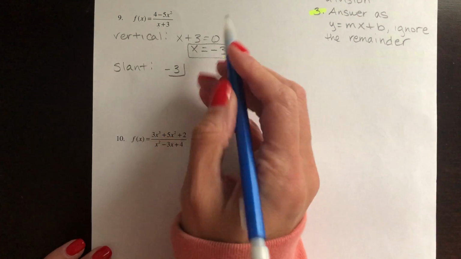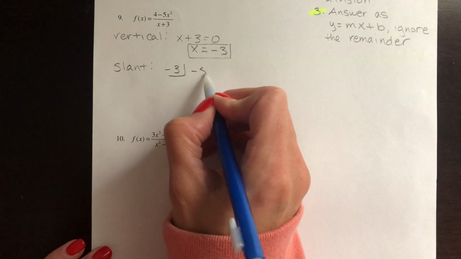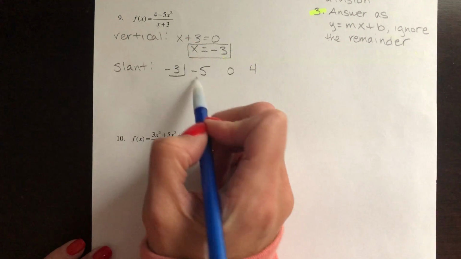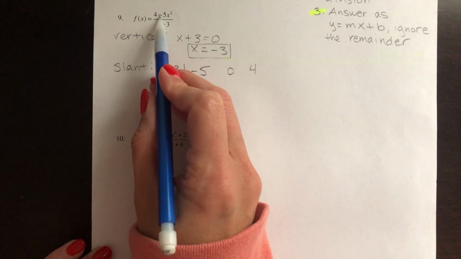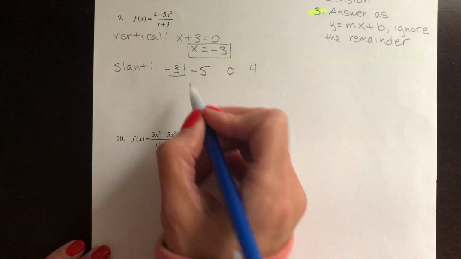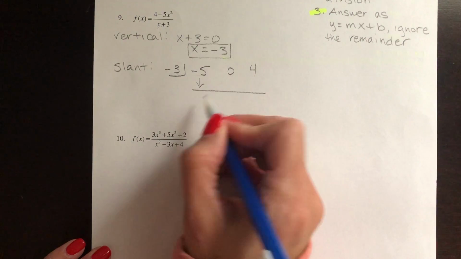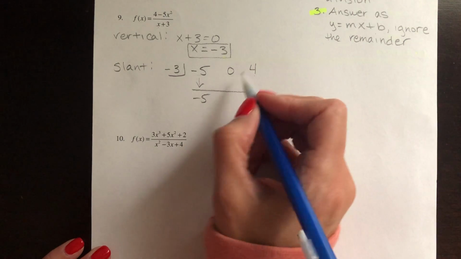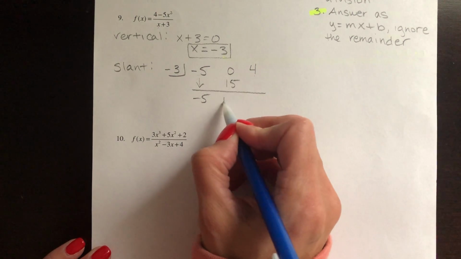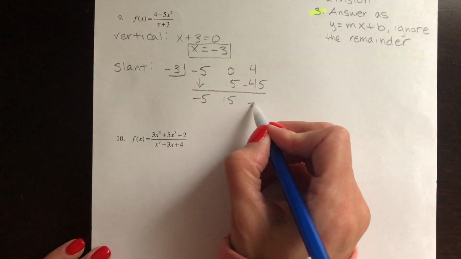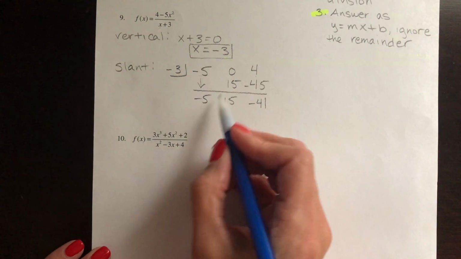Change the sign to -3. And then set it up. So x squared is -5. It doesn't have an x term, so fill in a 0, and then the constant is 4. Bring down the -5 and start the process of multiply, add, multiply, add.